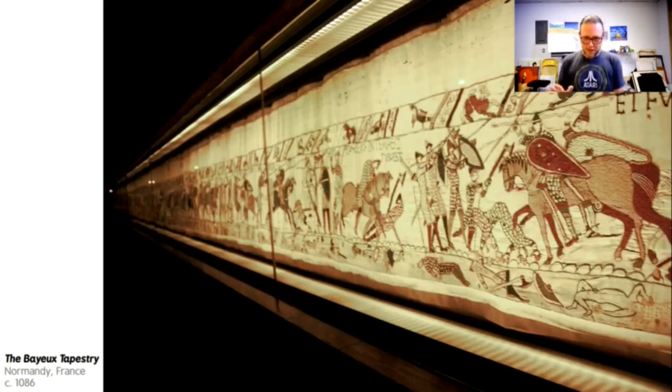This is not a tapestry. This is an embroidered cloth. And it is significant in that it is 230 feet long. That's a humongous long piece of fabric. Both men and women would have learned to embroider. We don't have the names of the people who worked on this piece, but we feel fairly certain that both men and women worked on it.